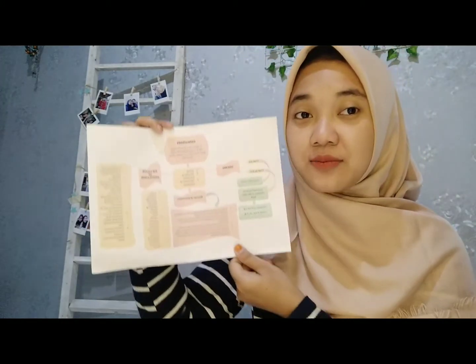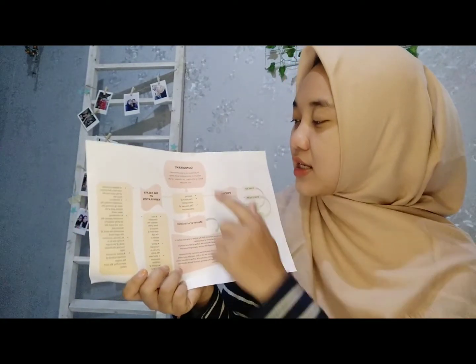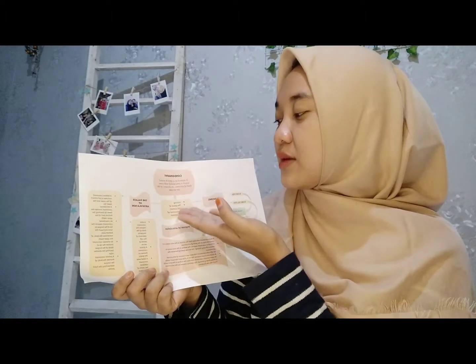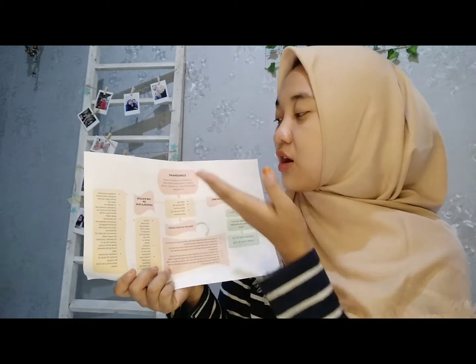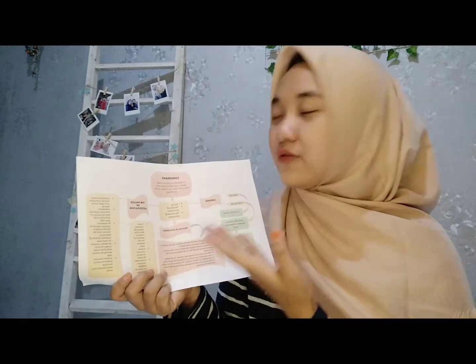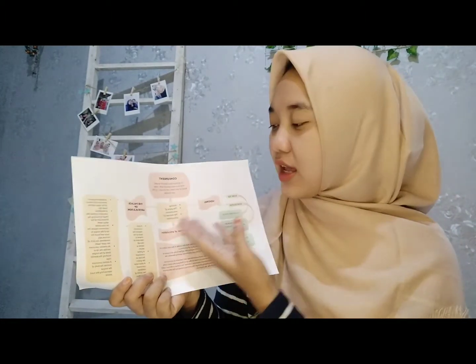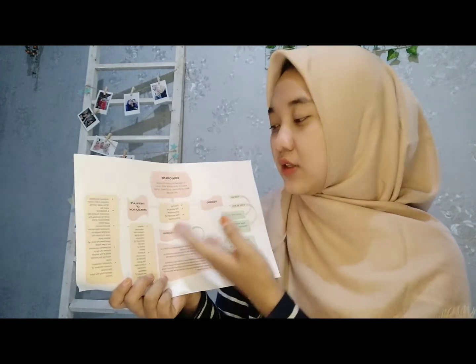I want to explain about consonant mapping 2. And then this is the mind mapping that I made. About consonant: consonant is defined as a speech sound which is articulated with some kind of structure or closure of the airstream. Consonants are divided into three: voicing, the place of articulation, and the manner of articulation.